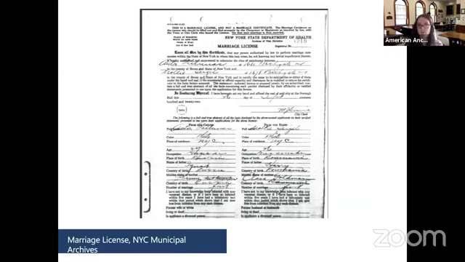Now, a point to note about licenses: even if you find a license, make sure you find if there's a corresponding certificate, since it's very possible that a couple filed for a license and then somebody withdrew out of the wedding, or someone died and they didn't proceed with it. So it's really important that we're looking for all the pages of the documentation to know when we're looking at marriages.